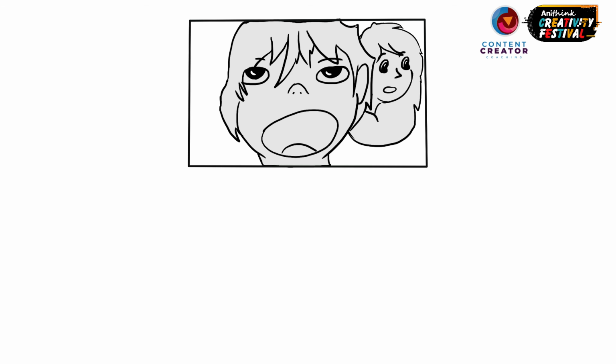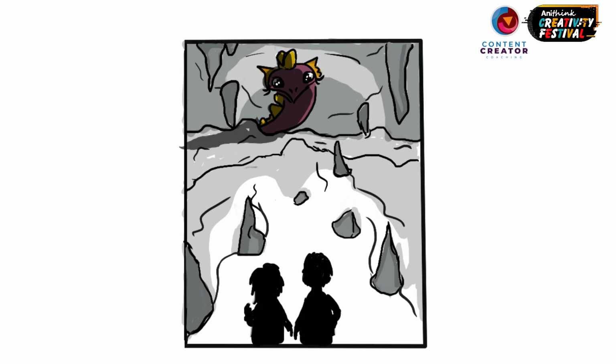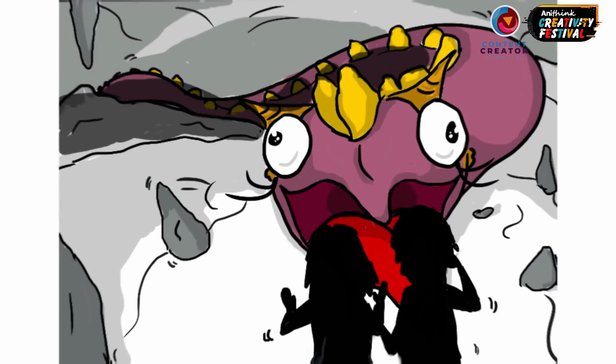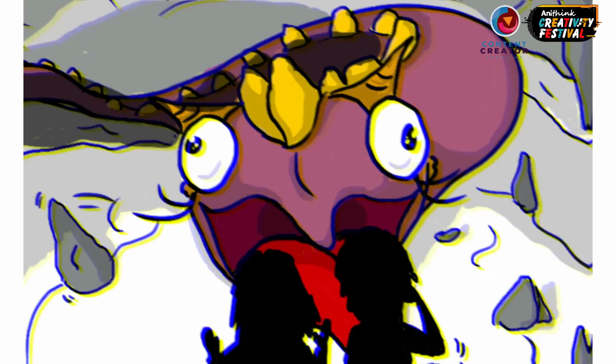Max and Liz are sucked up into the pink hut. Where are we? Max asked. Look, Max! A huge pink snake-like creature slithers towards them. Its eyes bulge out and its red tongue rolls out as if to.